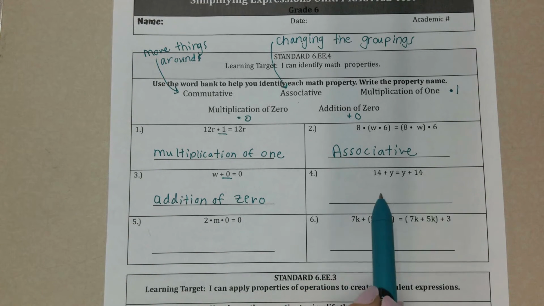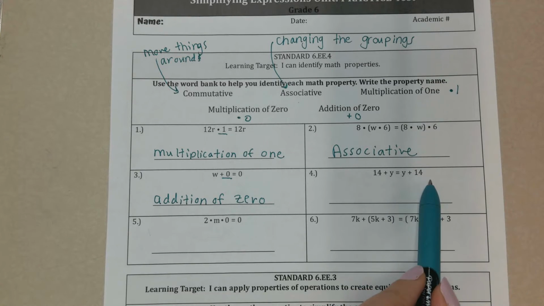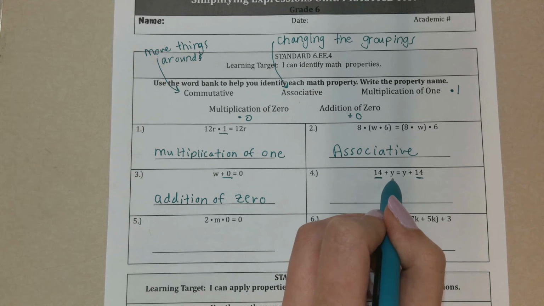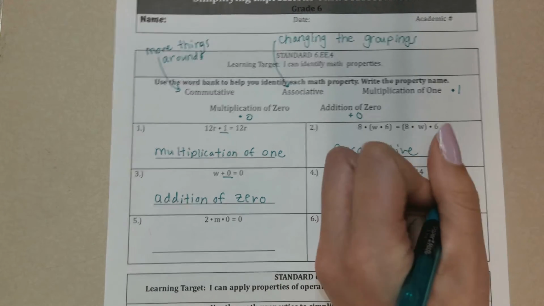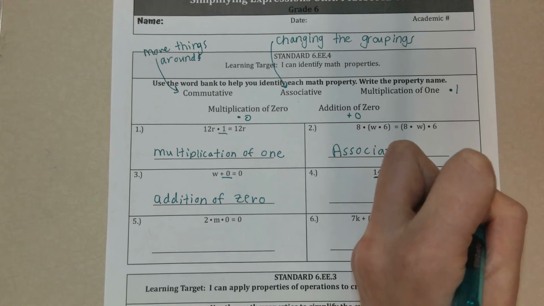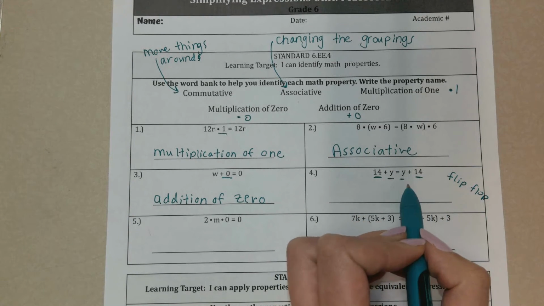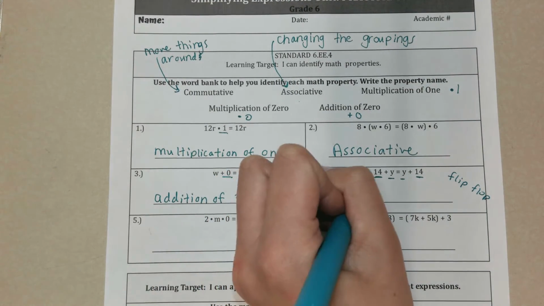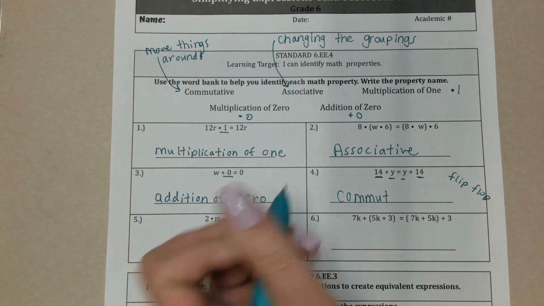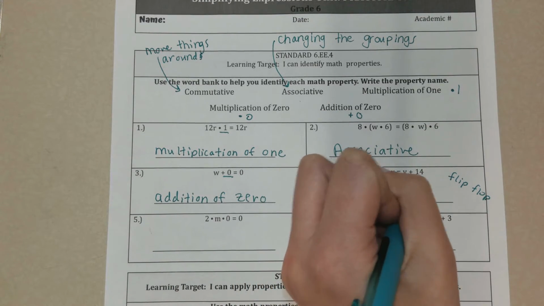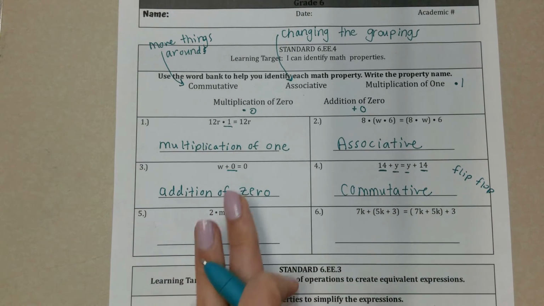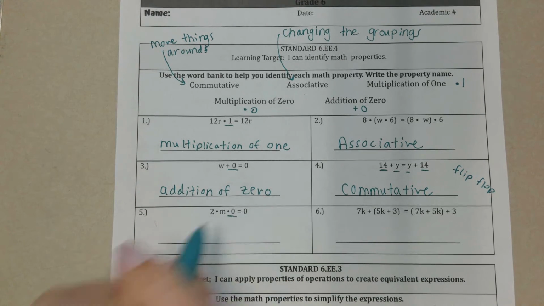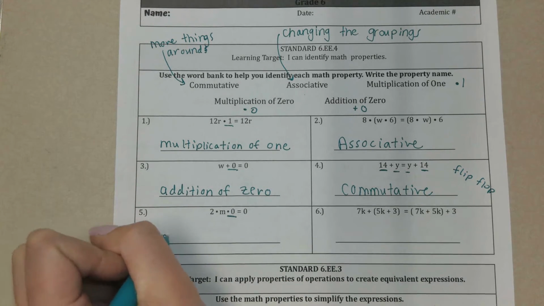And in number 4, I have 14 plus y equals y plus 14. So you're going to notice I still have my 14 and I still have my y, but I flip-flopped them, which means I moved them around. I changed their place. And when we move things around, that's the commutative. There are no groupings, so it's just the commutative. Okay, and in number 5, I have 2 times m times 0 equals 0 times 0. So multiplication of 0.